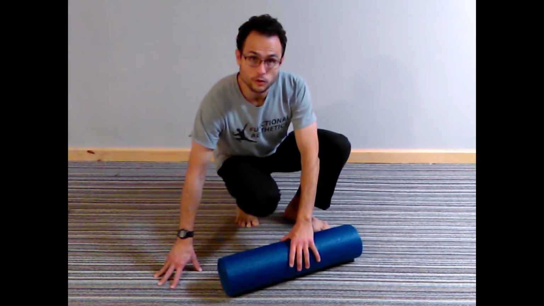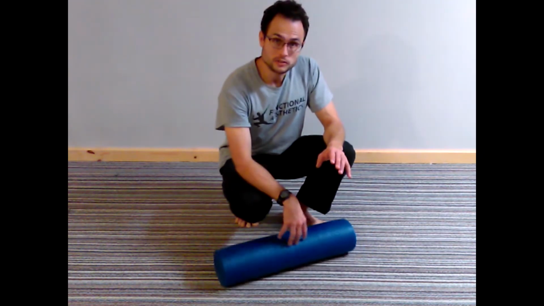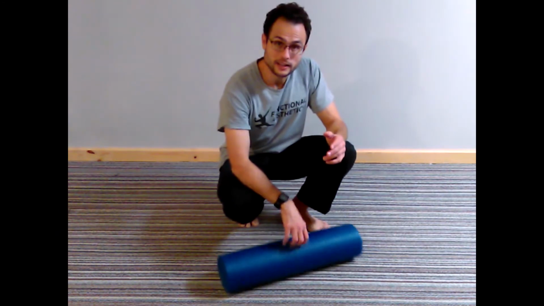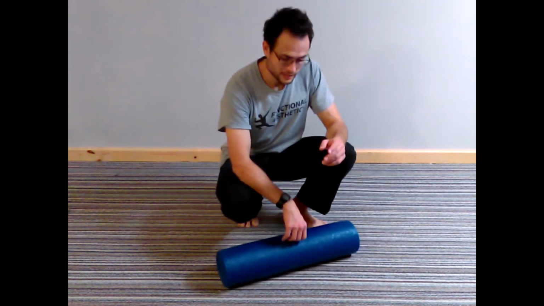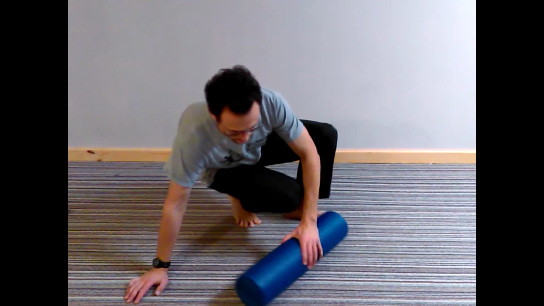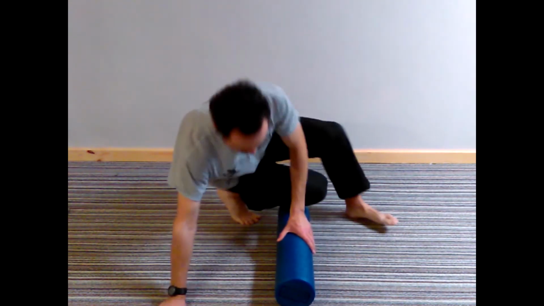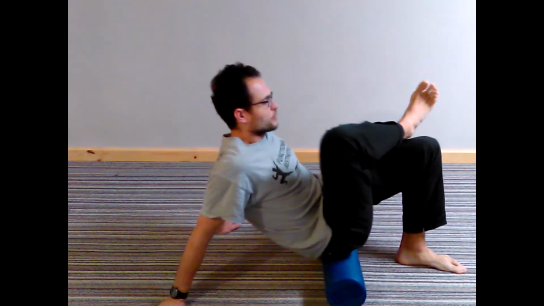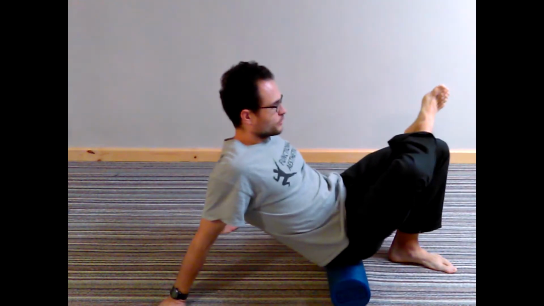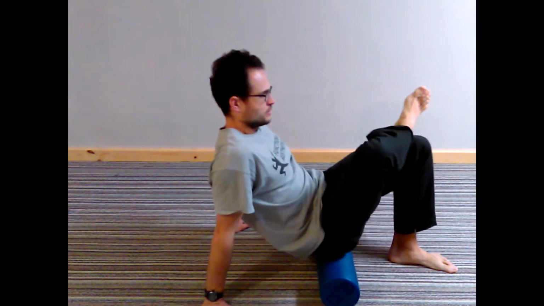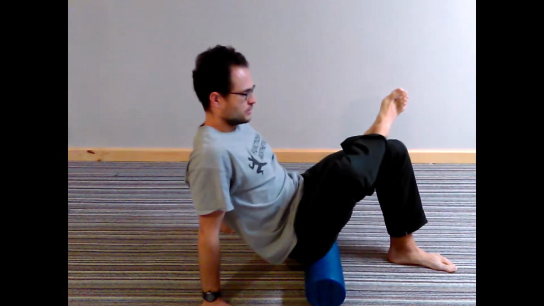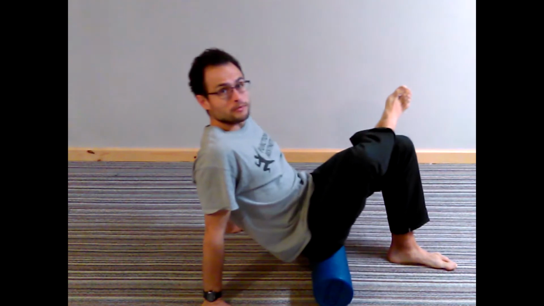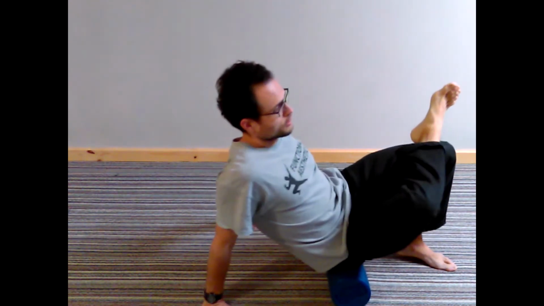So we sit here. One exercise you can do for the weak glutes to help get any knots out of them from inactivity is to sit on a foam roller like this, and you cross one leg over the top of the other one, and then roll back and forth. And then if you want to focus more on the external rotators of your hip, like your piriformis, you can rotate out to the side a little bit, like this.